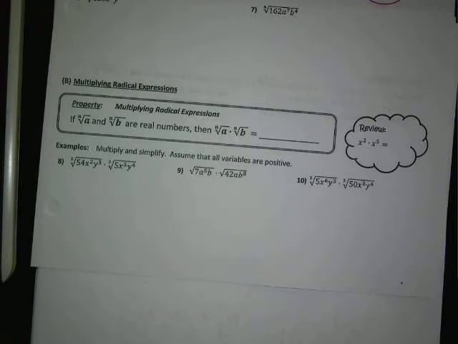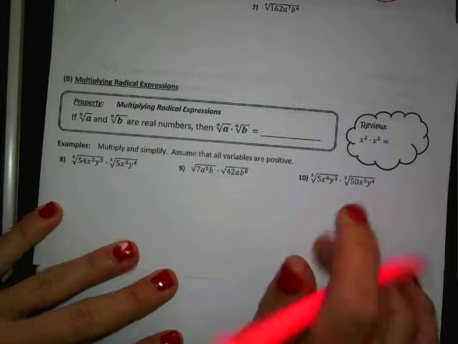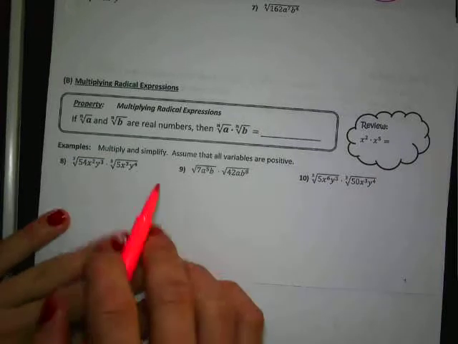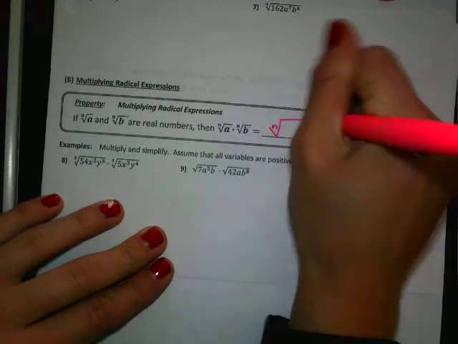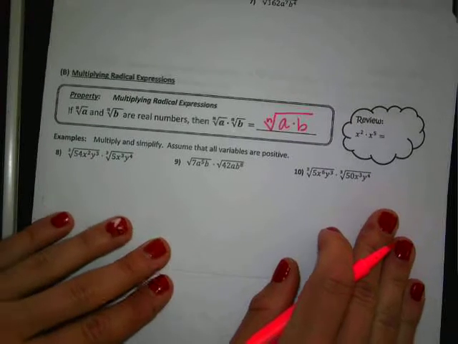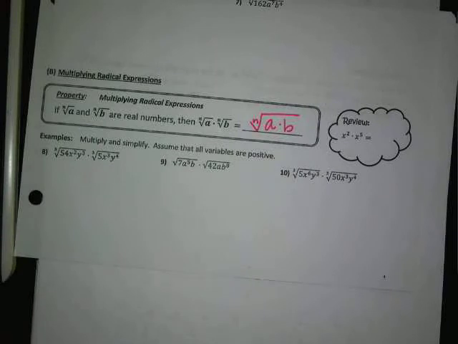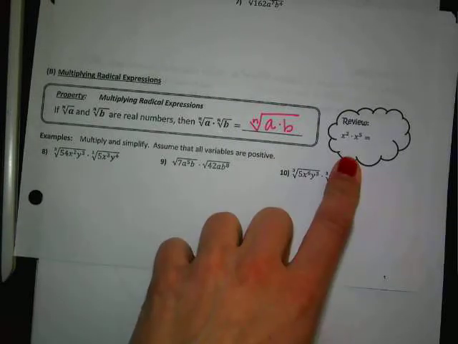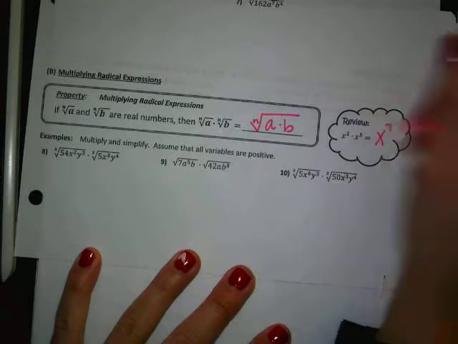All right. On B, we're going to be multiplying. If you are multiplying and your radicals are the same, you can multiply what's inside your roots, A times B. So if your roots are the same, we can multiply the insides. Let's do a quick review. What do you do to your exponents when you multiply? You add, and you get x^7.